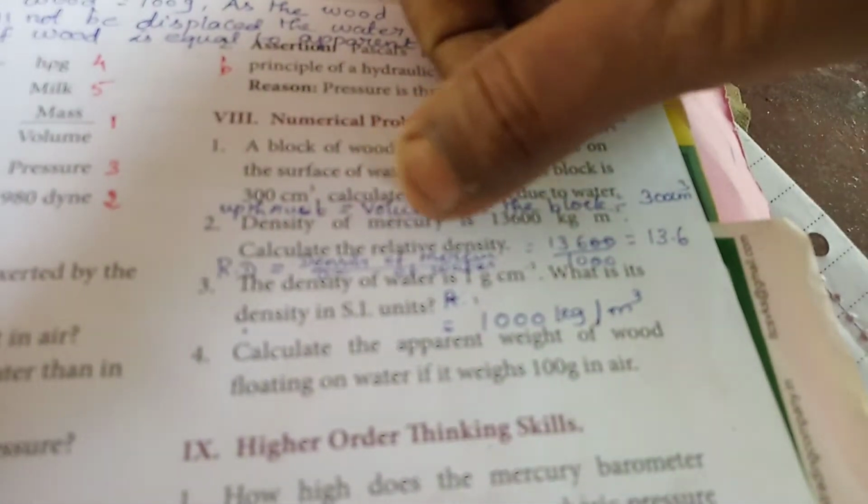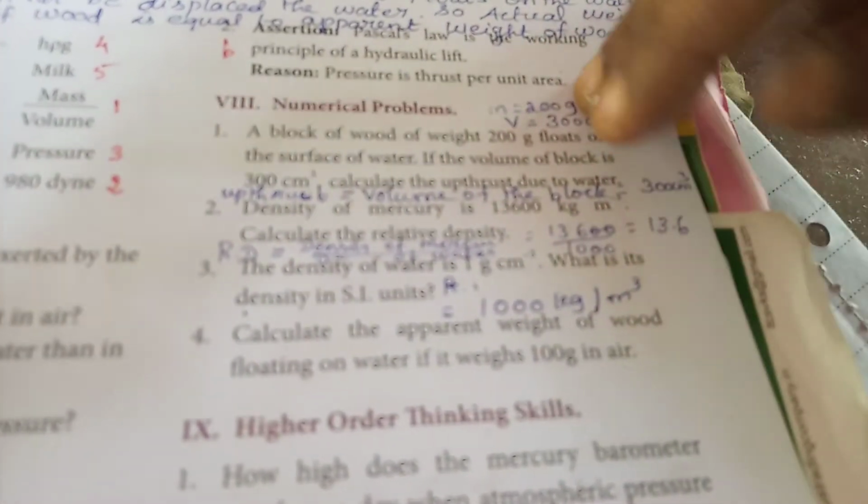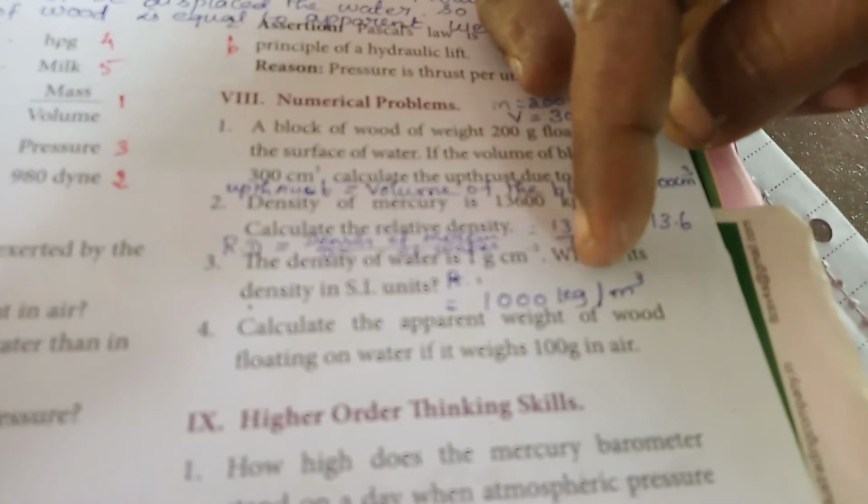Here given 1 gram centimeter power minus 3. You have to write in SI unit. So, gram you have to write kilogram. Centimeter you have to write meter. So, the answer is 1000 kilogram meter power minus 3.